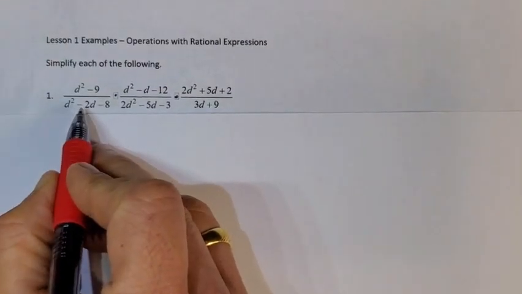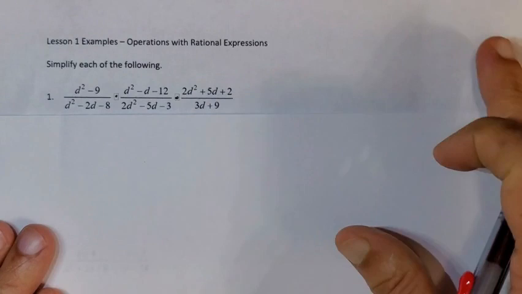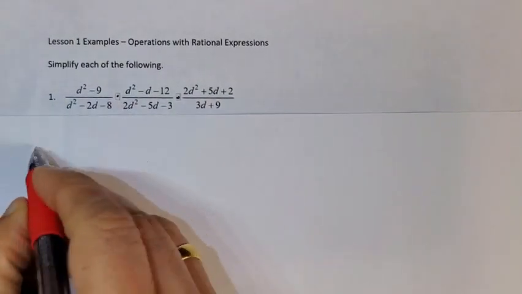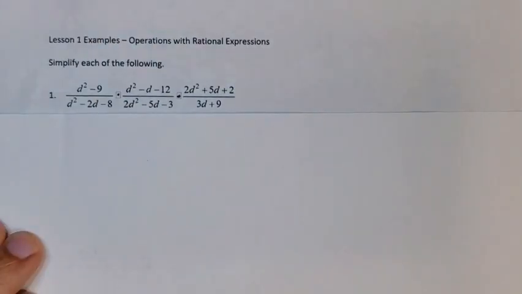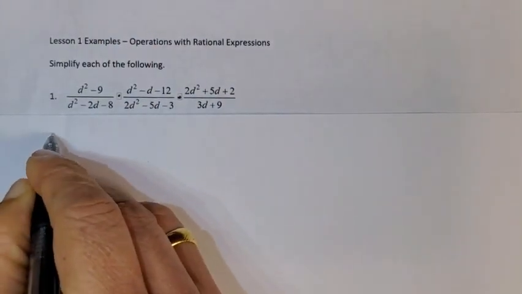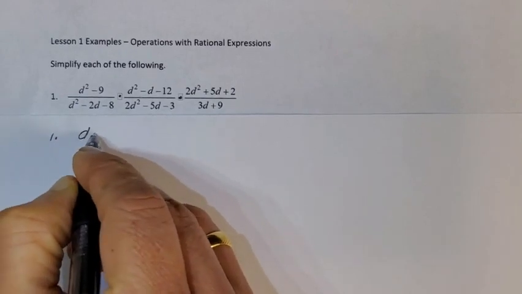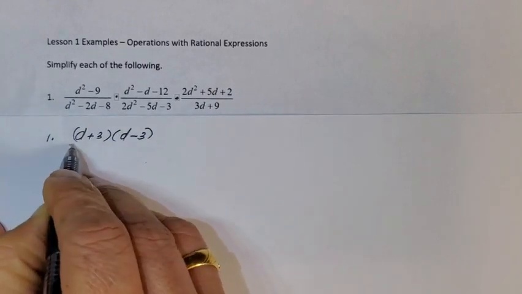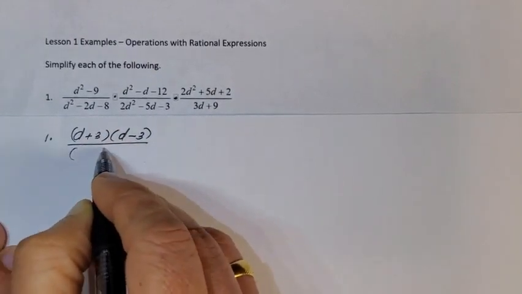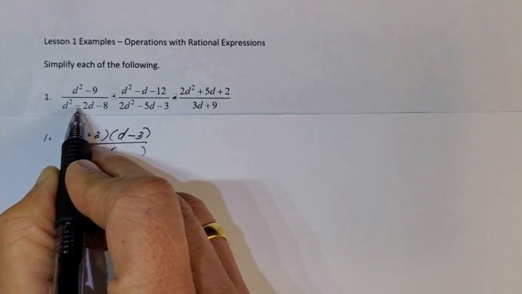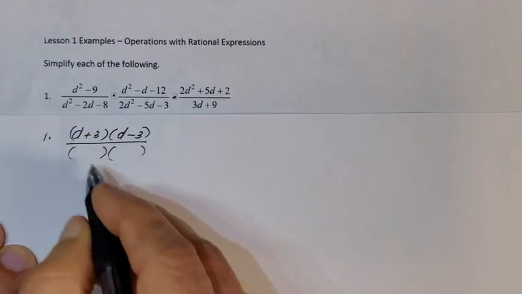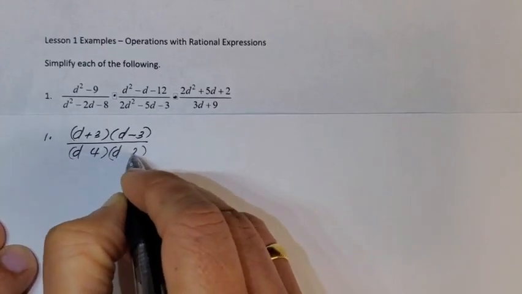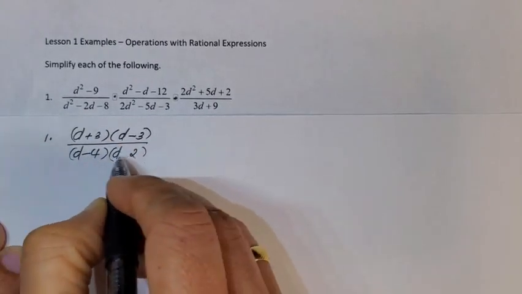First one is simplify the rational expression. We have d squared minus 9 here, and that can be factorized into d plus 3 and d minus 3, a difference of squares, and that is divided by a trinomial. The sum is -2 and the product is -8, and the numbers are going to be 4 and 2. Since the middle number is negative, the bigger number is going to be negative.